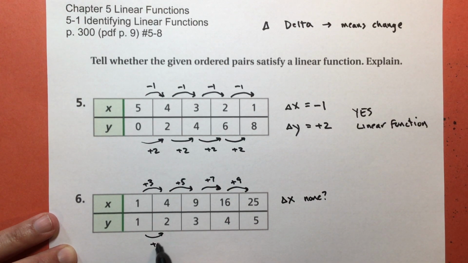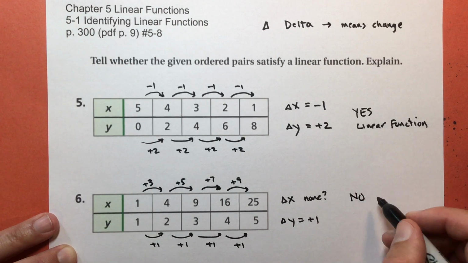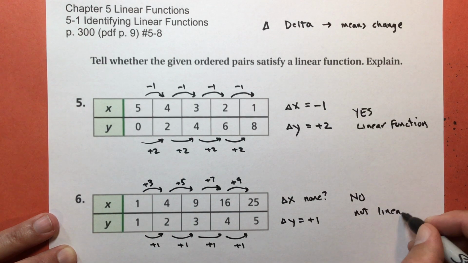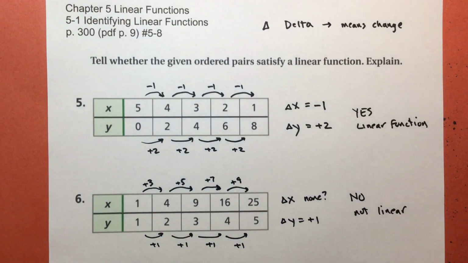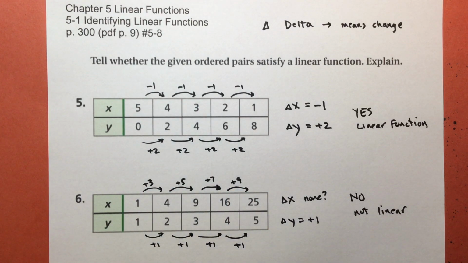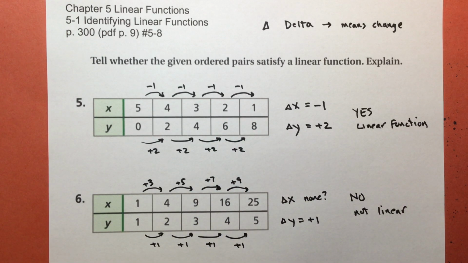From 1 to 2, that's plus 1. That's plus 1. 3 to 4 is plus 1. And 4 to 5 is plus 1. My change in y is plus 1. Since I don't have constant change for both of them, this is not a linear function. Now this is a perfect example of where I would tell students, don't make it too hard, because they'll say, well, wait a second, I see 3, 5, 7, 9, that's a pattern. We're not saying that you have to look for a pattern. It's that these changes have to be the same number, okay?